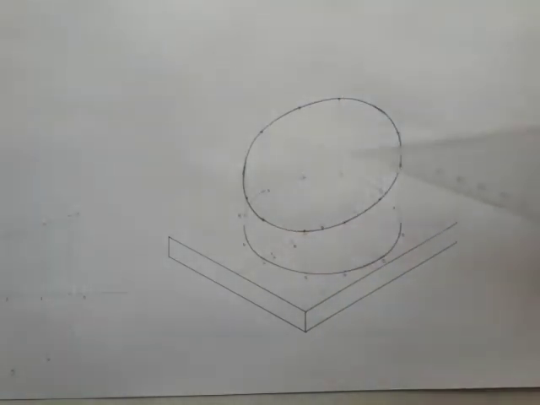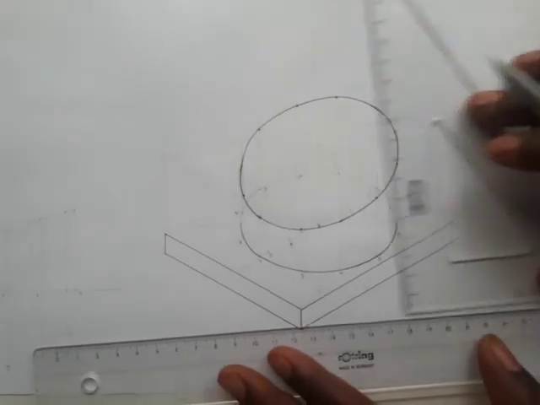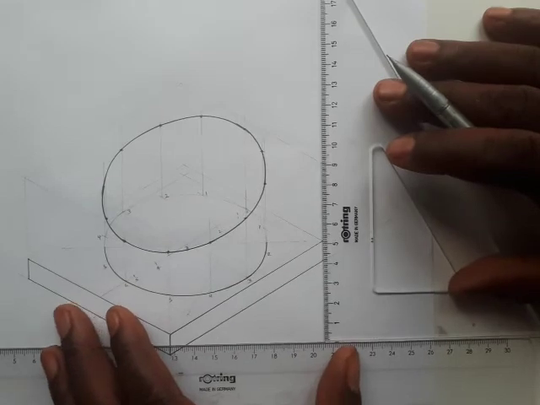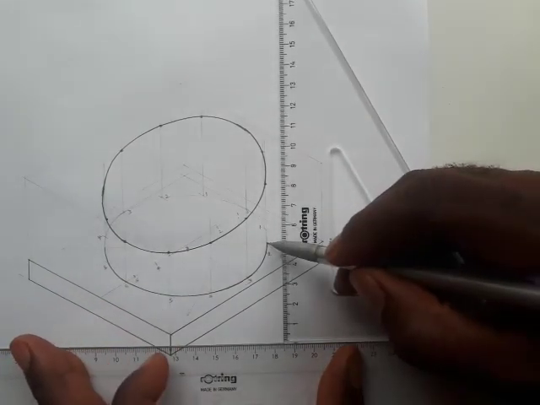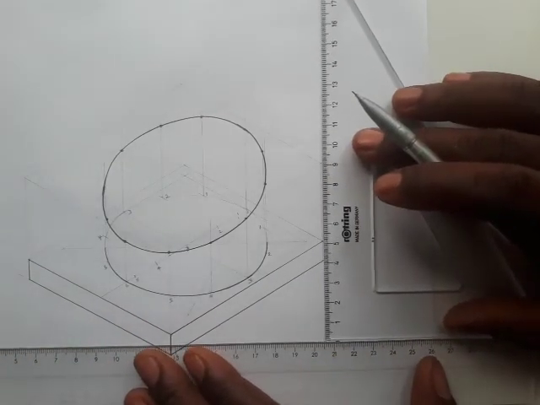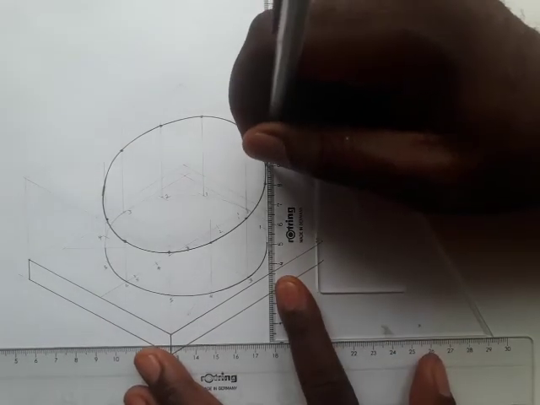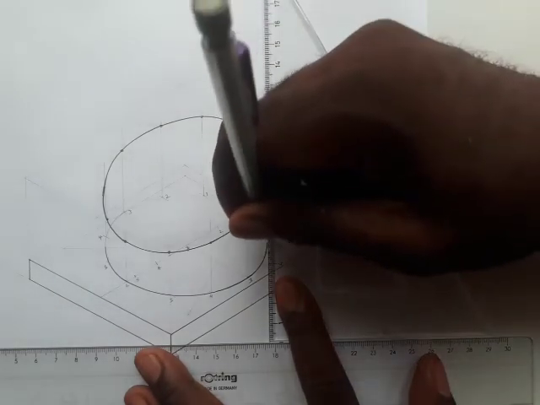Now ensure your ellipse is very perfect. Now I'll go see a video on how to draw an ellipse that I did using broomsticks and a French curve. All right, your ellipse must be perfect. Now the next thing you do is get this vertical line, all right, and transfer to this point where the circular base ended. Let me take that again here, and draw it to touch this elliptical surface. Don't miss, with thick line.